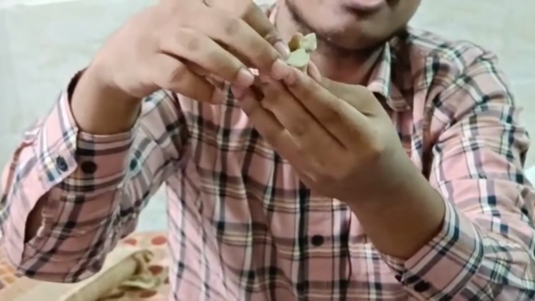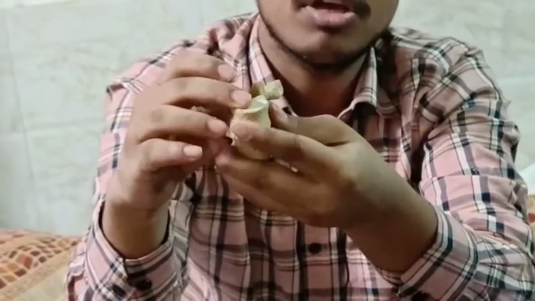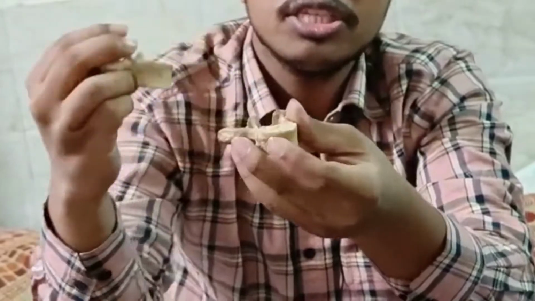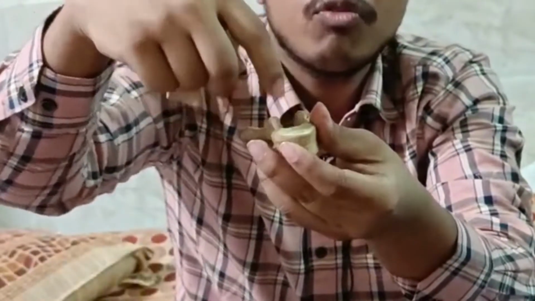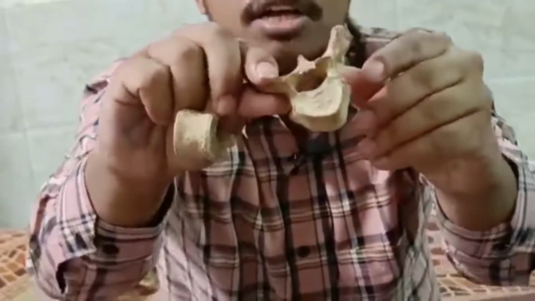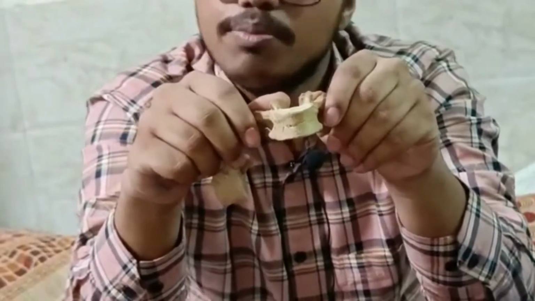I'm not having the exact case, so I will tell you in the short form. So you can adjust it like that. Now you can see it. First of all, this is the vertebral foramen. From here passes the spinal cord covered by the meninges.